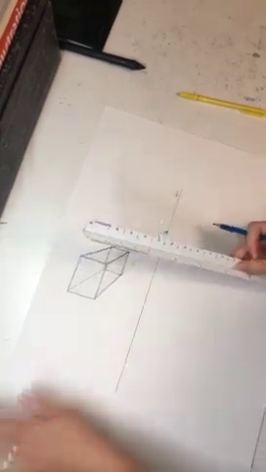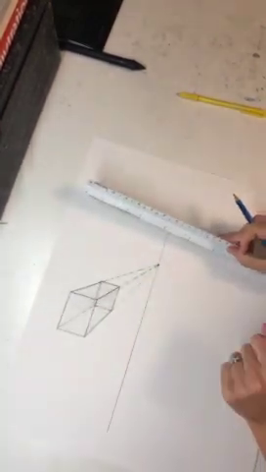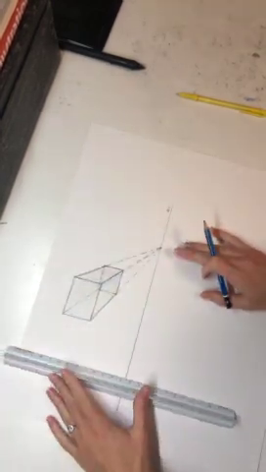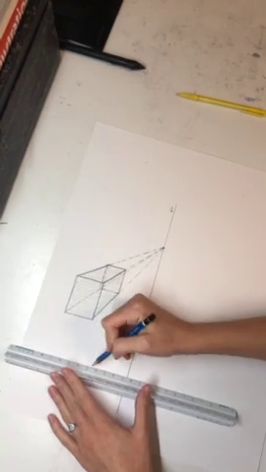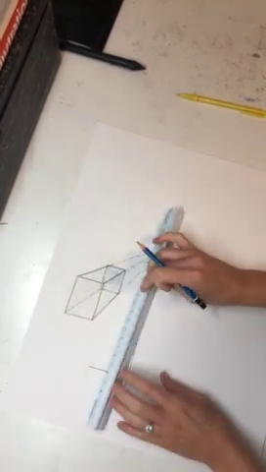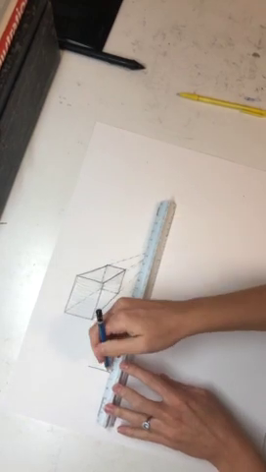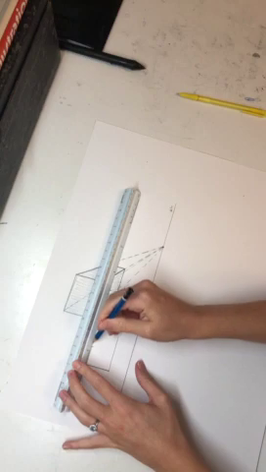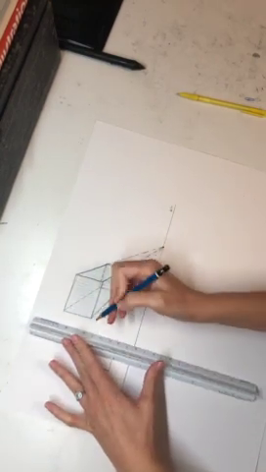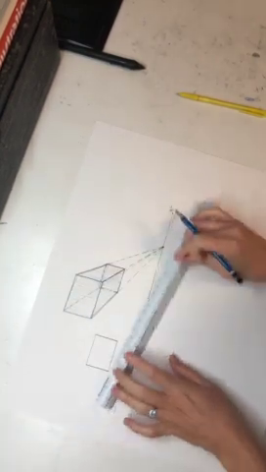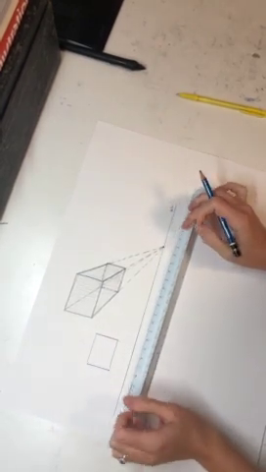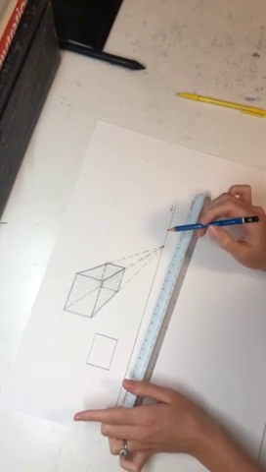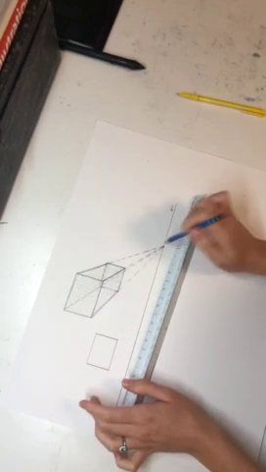Let me show you real quick something you can do with a closed box that can be a shortcut. And this is if your brain thinks this way. I'm going to start off with another square. Okay. Now, at this point, if your brain thinks this way, you can think through which corners I know I'm going to see coming back to the vanishing point.